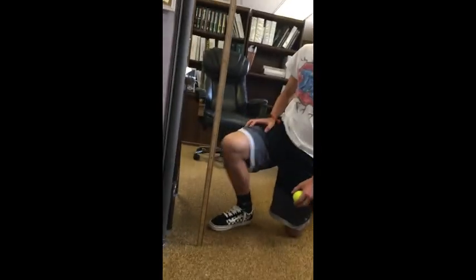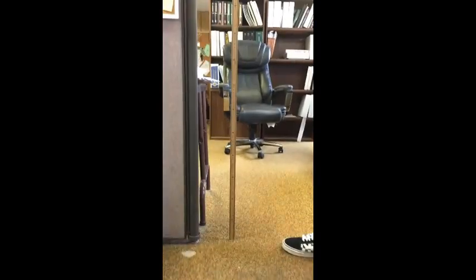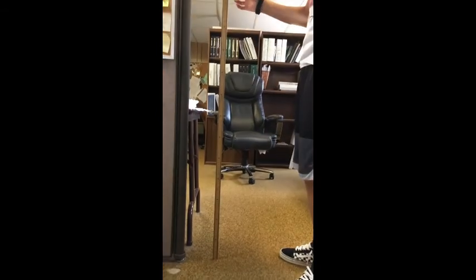Now let's go up to 1.2 meters, which is 120 centimeters.